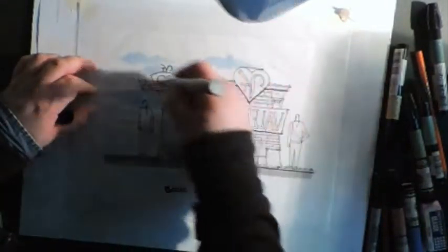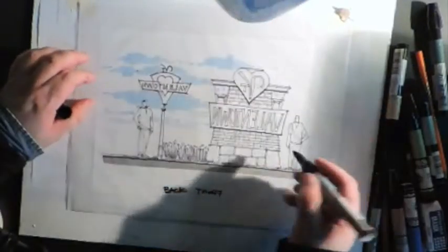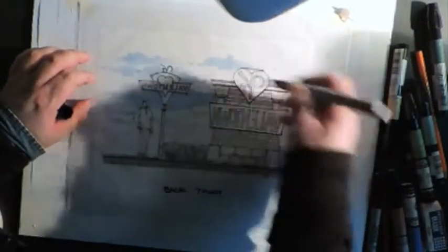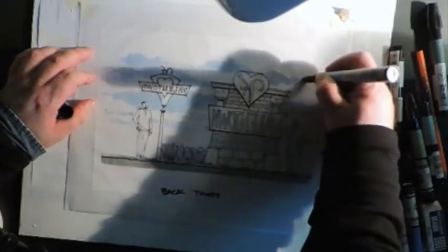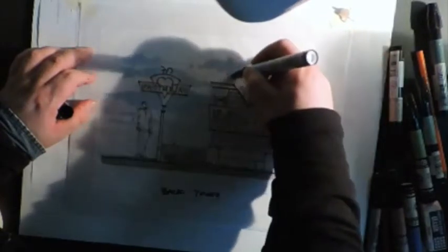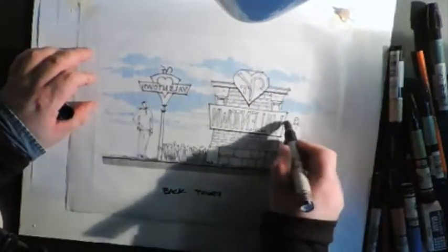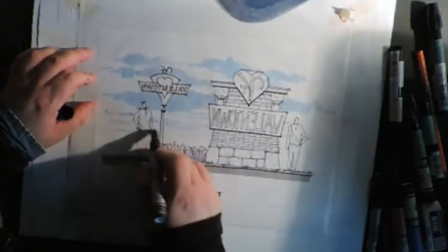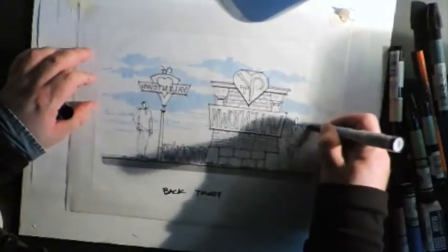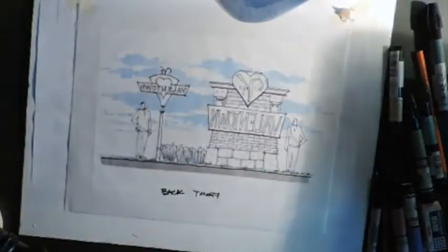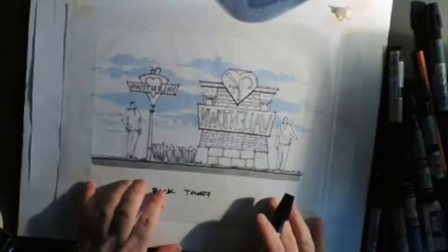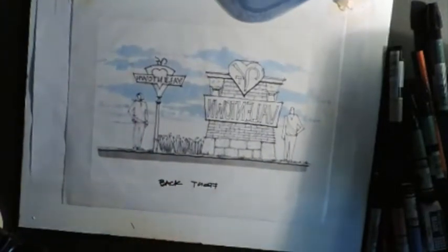Just let that sky blue be our background color so that we can concentrate on building materials in the foreground. That's our first layer of color, is some sky blue.